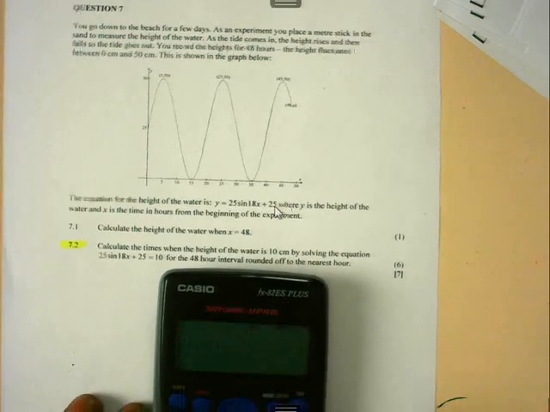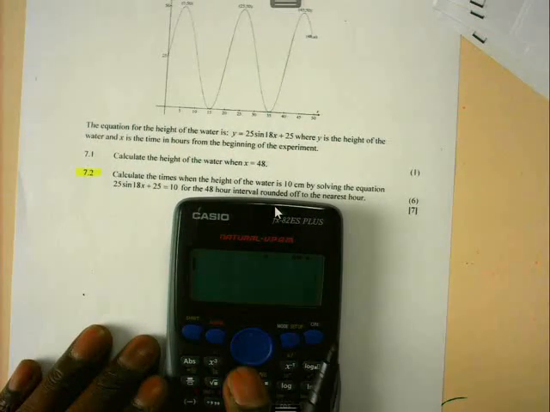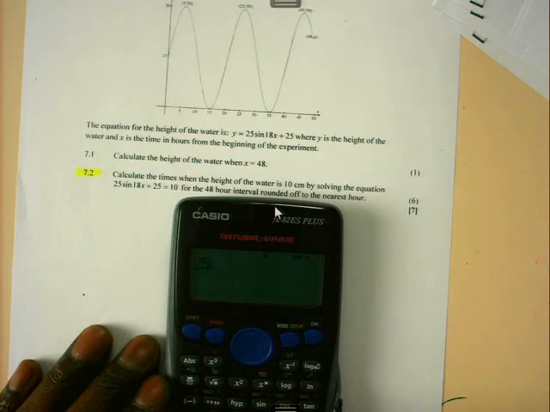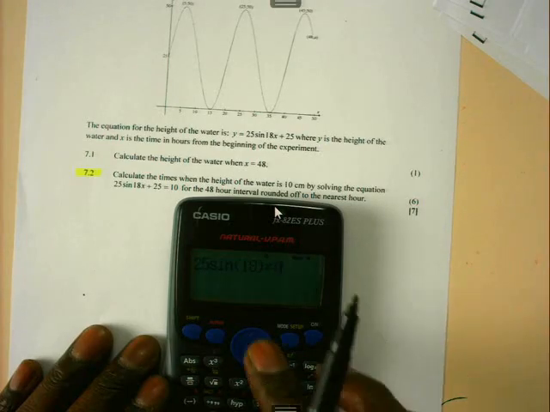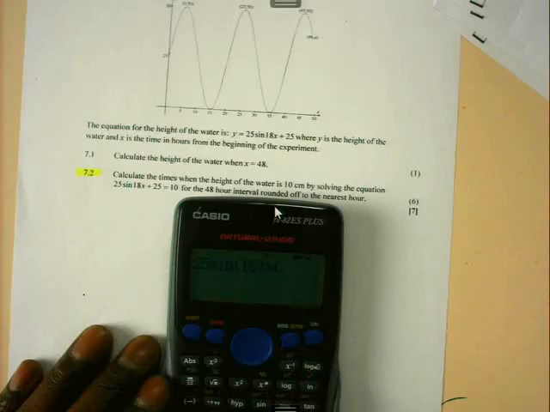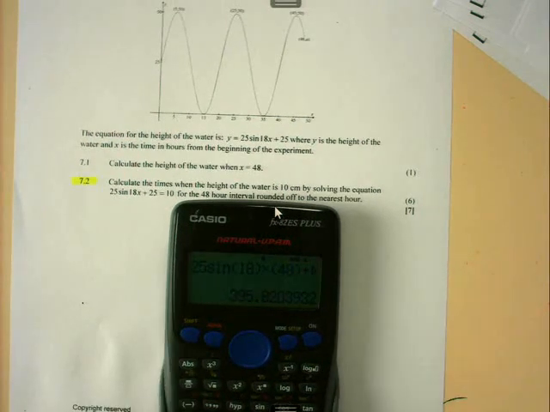Right, let's do it. We have 25 sine of 18, multiplied by x, which is 48, close the bracket, and we add 25 to it. And the height of the water will be 395.